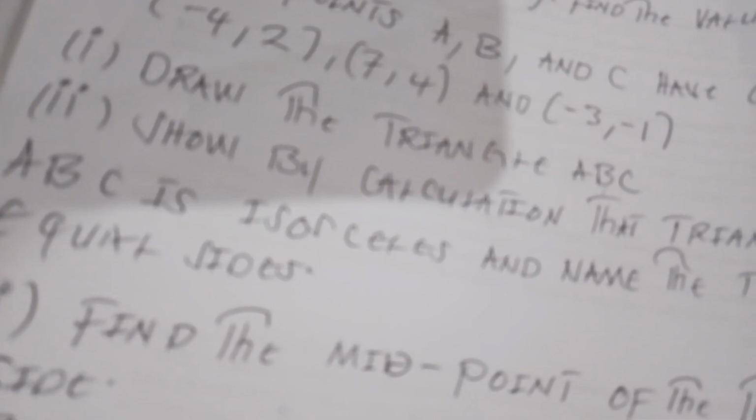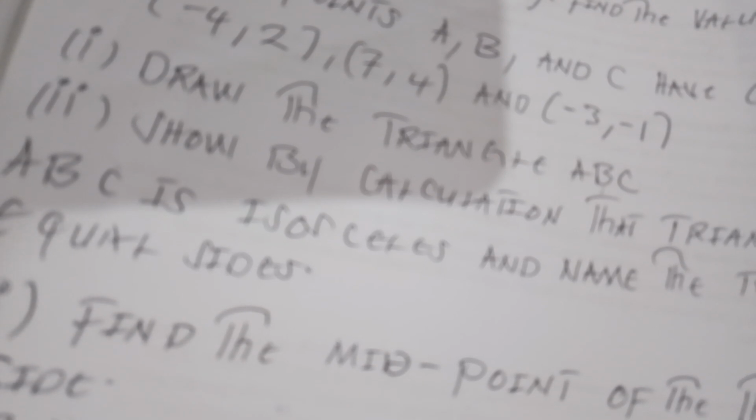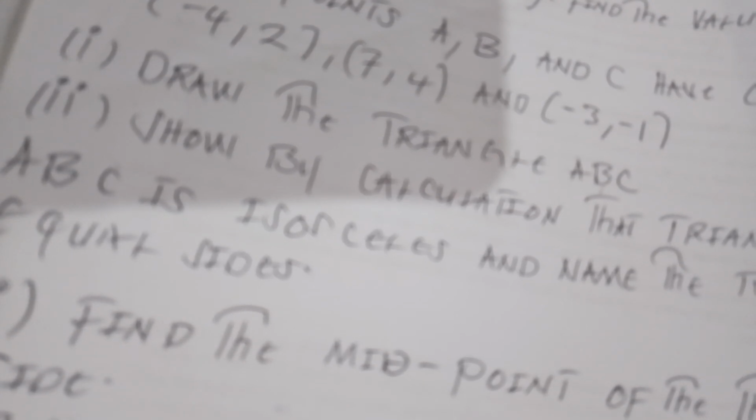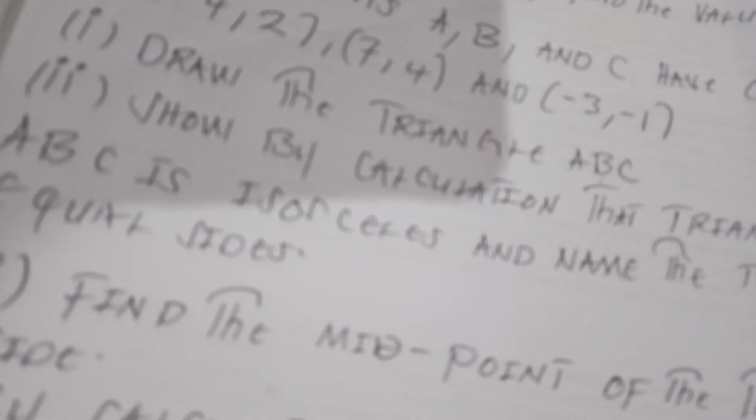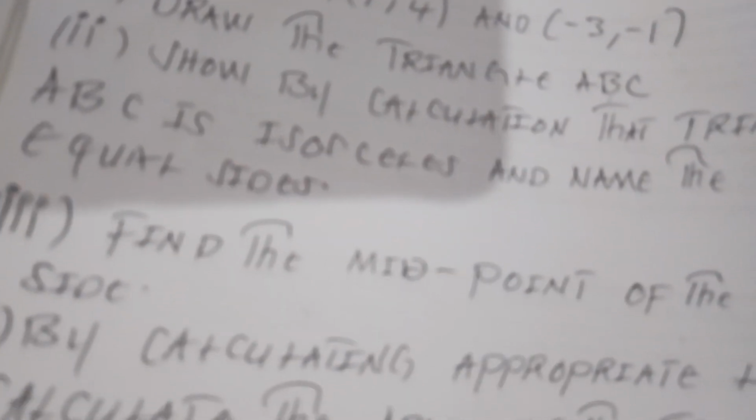So I have to prove, it's all about showing or proving two sides to say that the triangle is isosceles, and also showing the angles which contribute to it being isosceles. Question 3 is to find the midpoint of the third side, which means the side which is not equal.